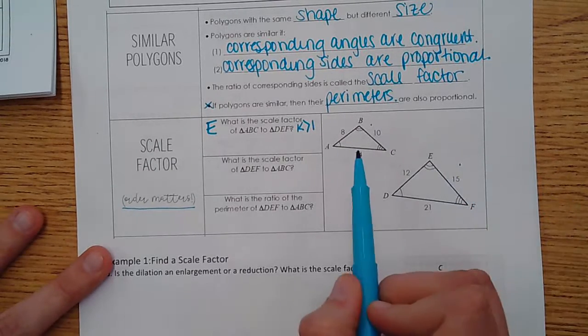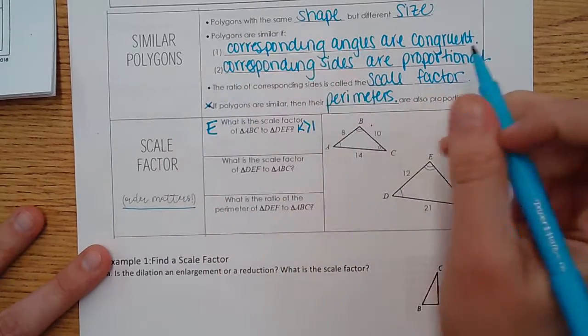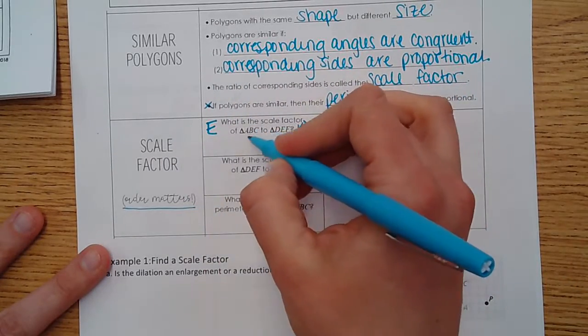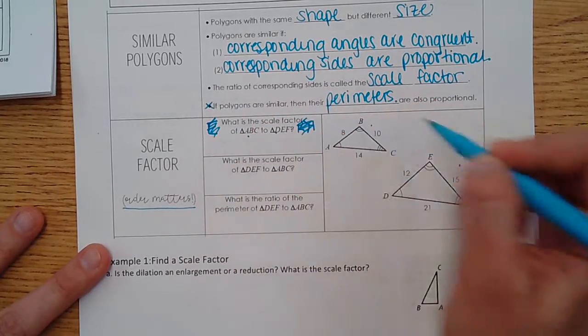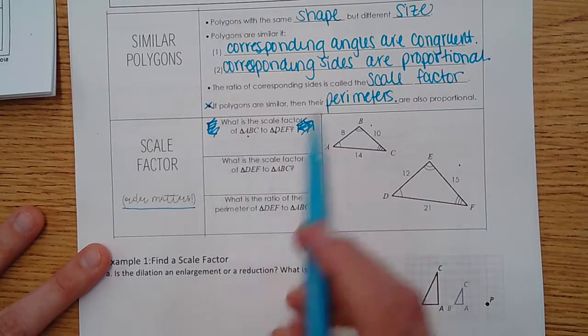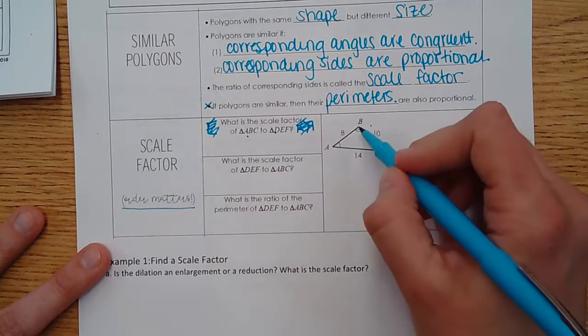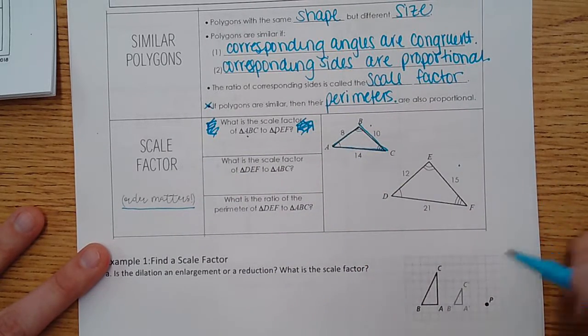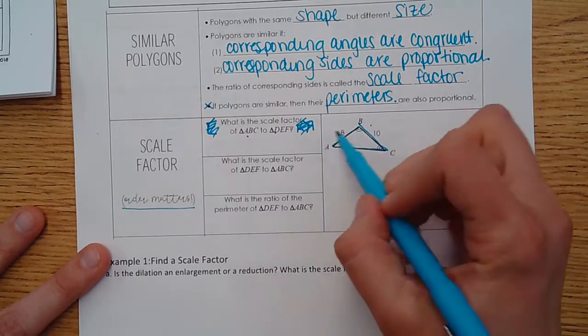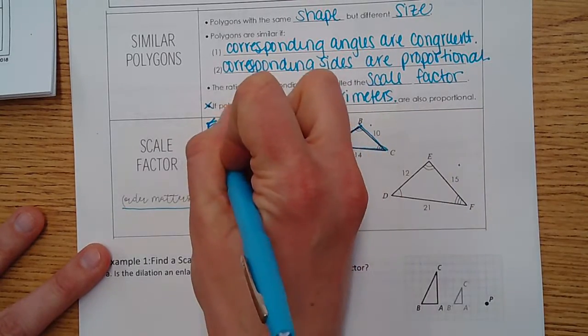All right, so if they want this to this, we're writing it as a ratio, we're not determining it, so I want to start with triangle ABC. Pick a side, any side on triangle ABC. I'm going to start with AB.